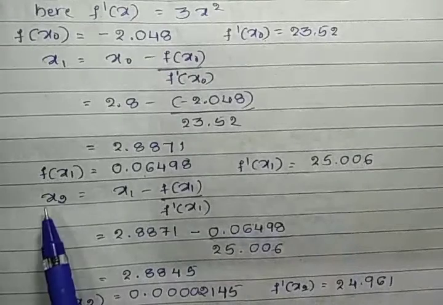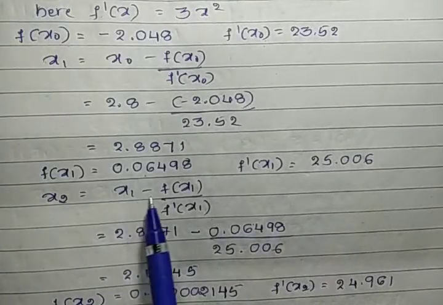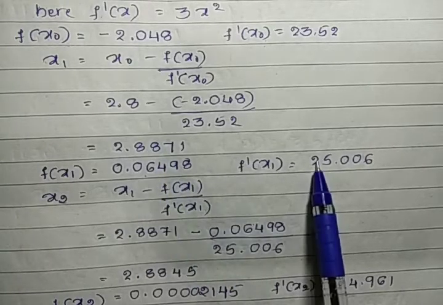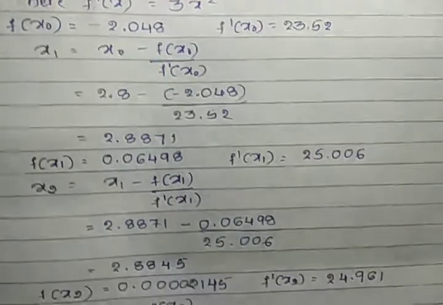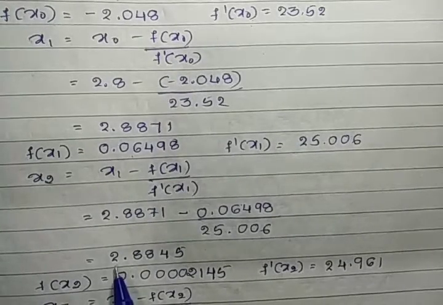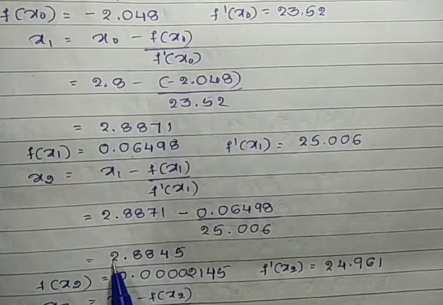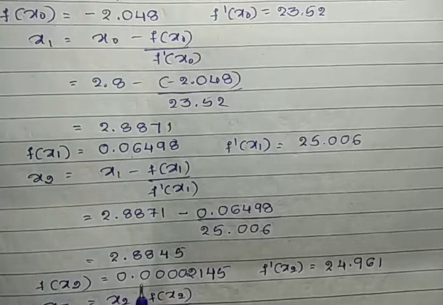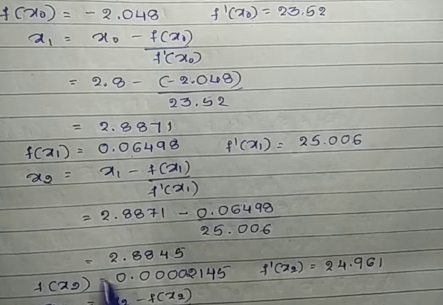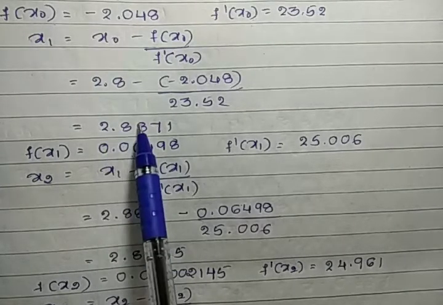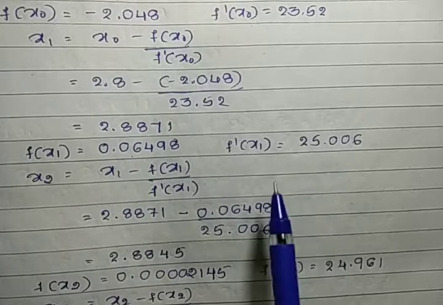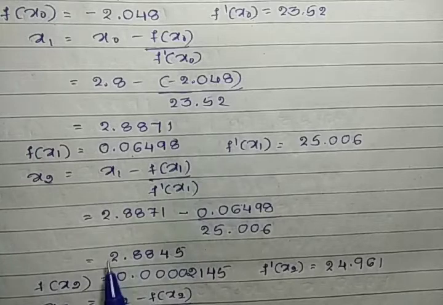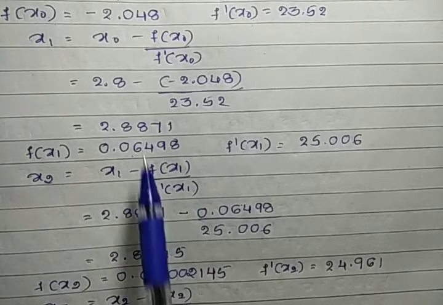Based on that, the x2 formula is x1 minus f of x1 divided by f dash of x1. Already we know the three values. Substitute and then simplify using a calculator, then we can observe that the answer is 2.8845. And here we are solving the example correct to 3 decimal places. The previous answer is 2.887, and now here the answer is 2.884.